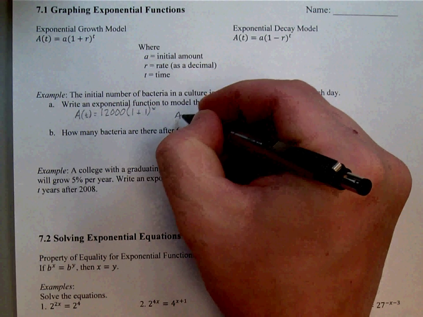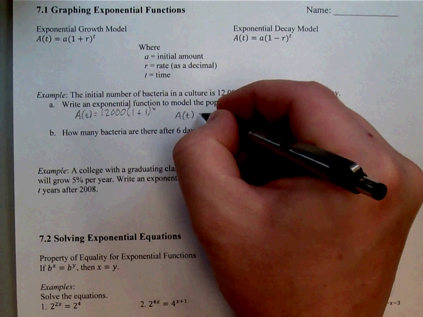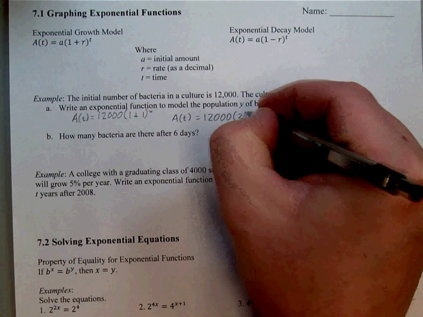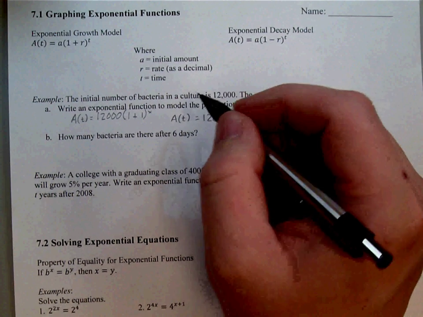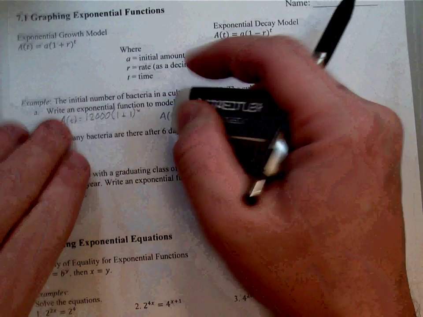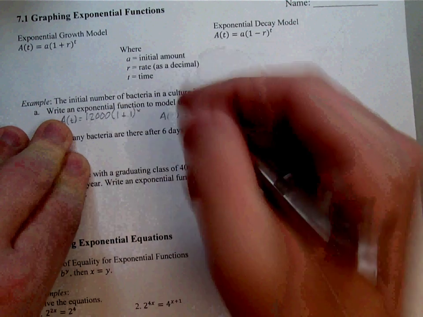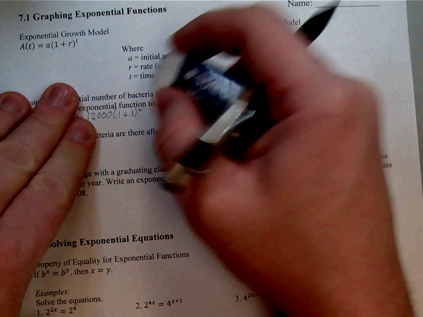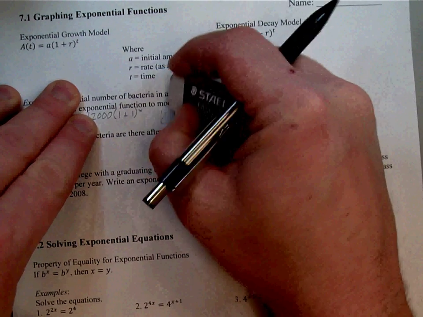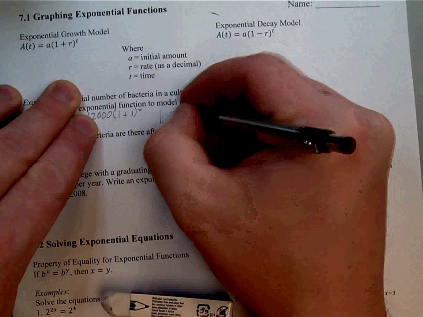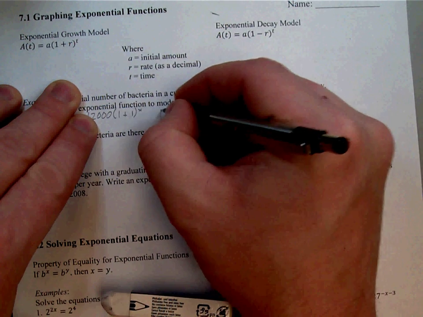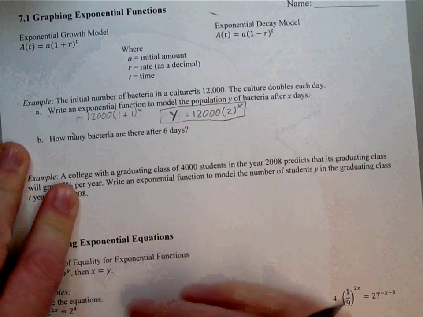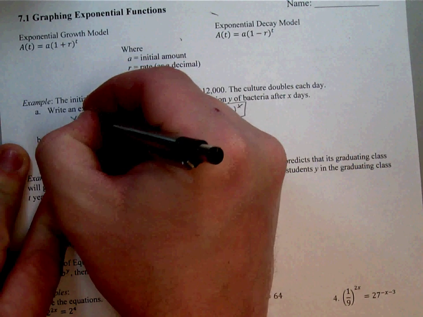I could simplify that slightly, because in the parentheses, I can write that as 2. I guess technically, since they told us to use an x, instead of A sub t, I should write A sub x. And they also told us, I guess, to write y. So I don't even need to use the function notation. This isn't that big of a deal. If you would have used it, that's fine. But they told us just to use y. So y equals 12,000 times 2 to the x.